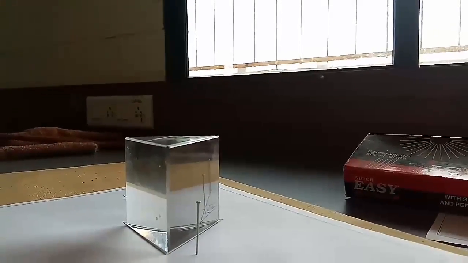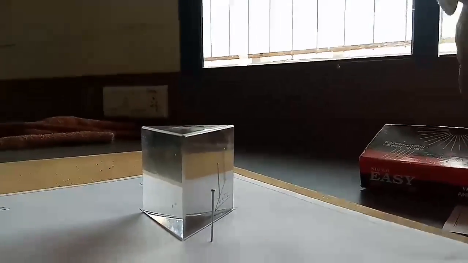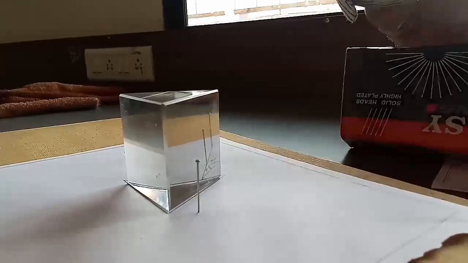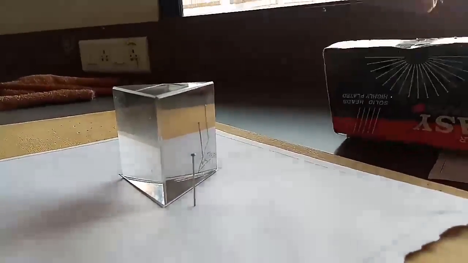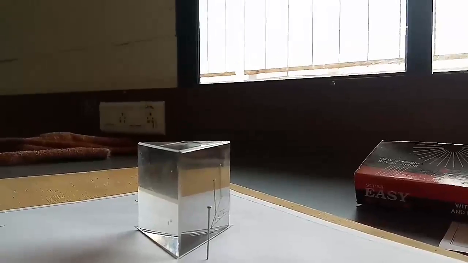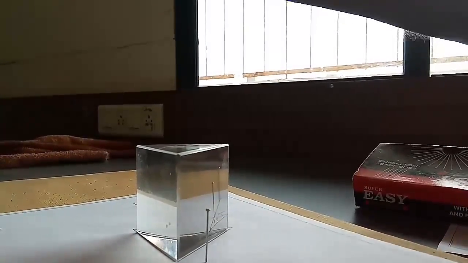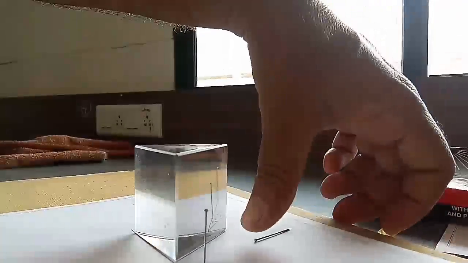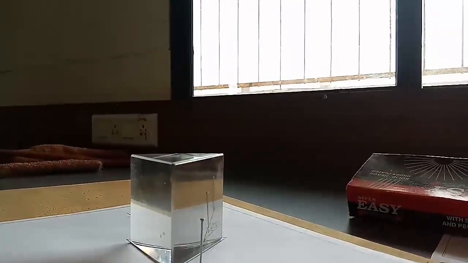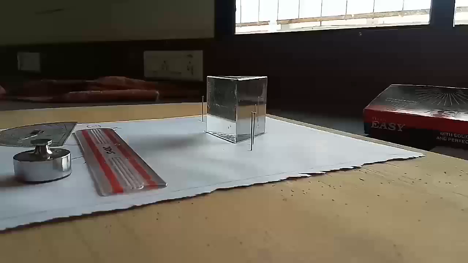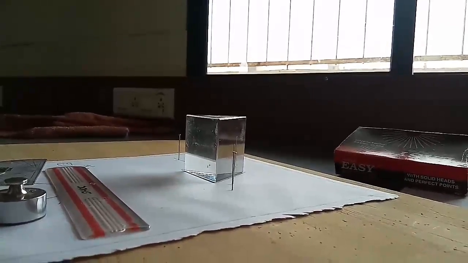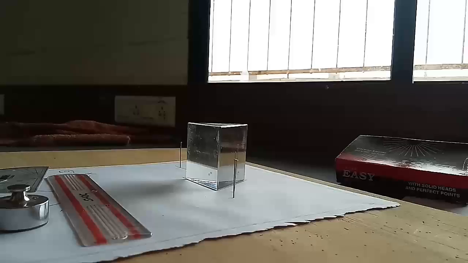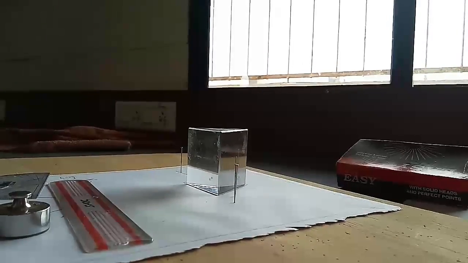So let me note down this point and also fix the fourth pin, so that pins P1, P2, P3 and P4 appear collinear. Here pin 3 and pin 4 seem collinear with P1 and P2.